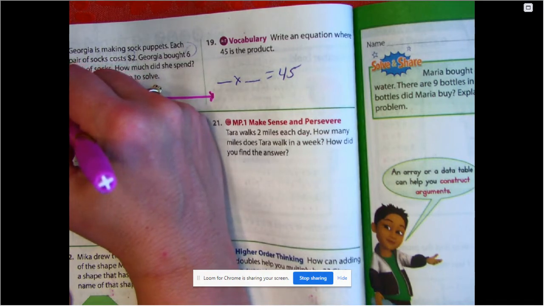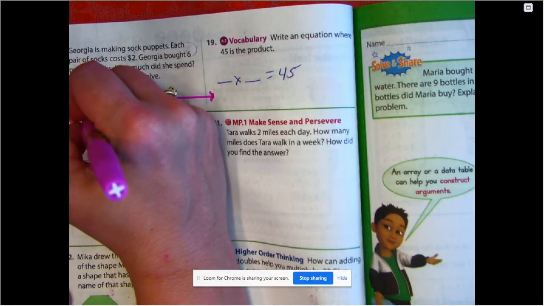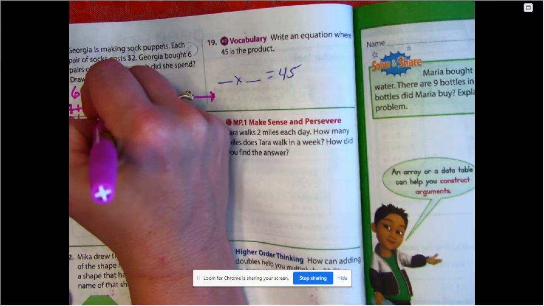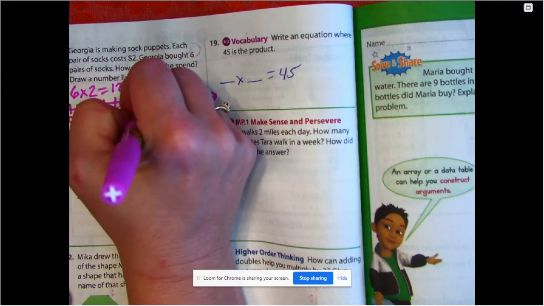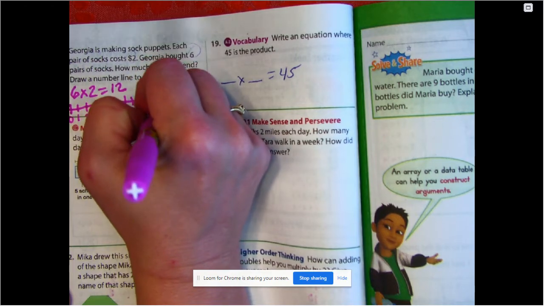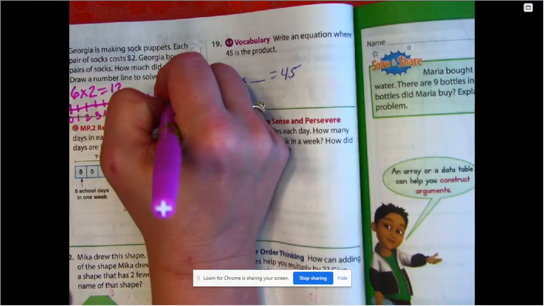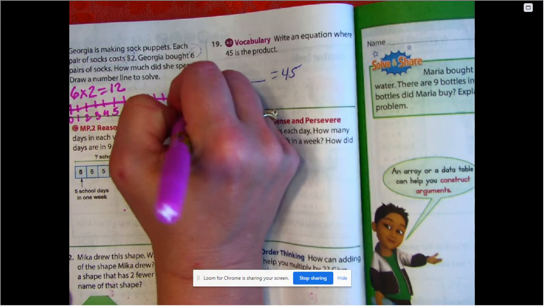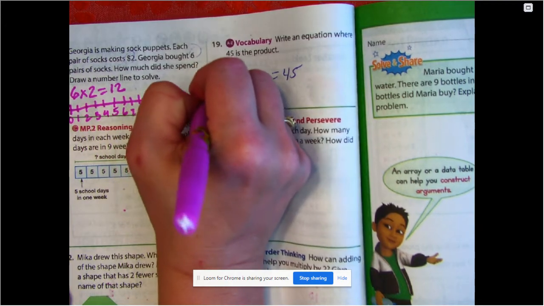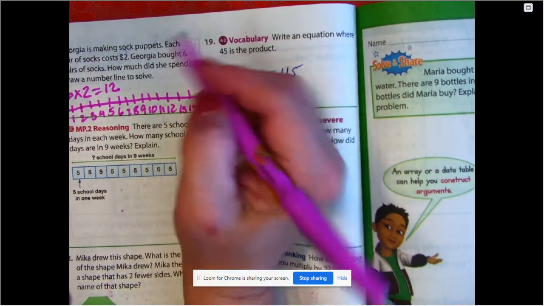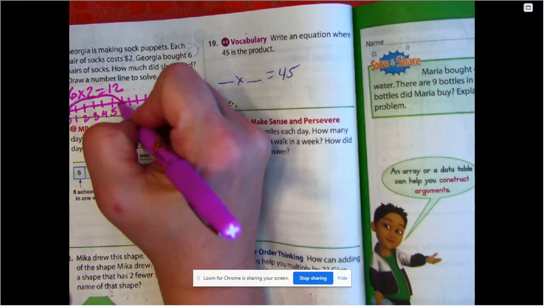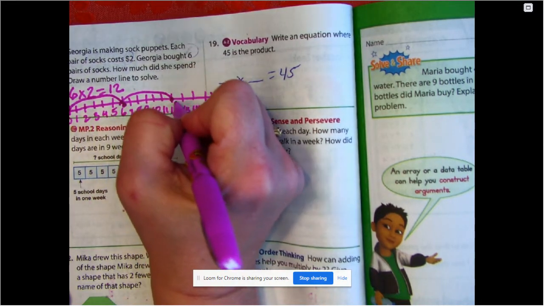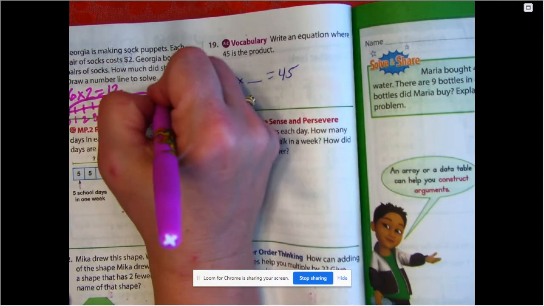We've got 0, 1, 2, 3, 4, 5, 6, 7, 8, 9, 10, 11, 12, 13, 14, 15. Okay, so there's one jump of 6 and 2 jumps of 6 is $12.